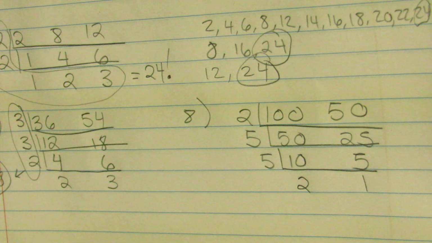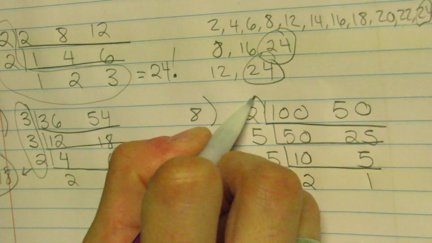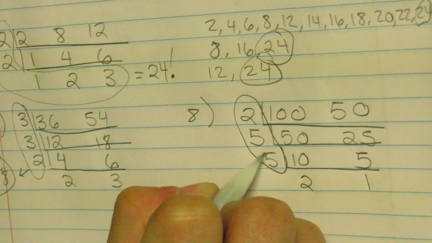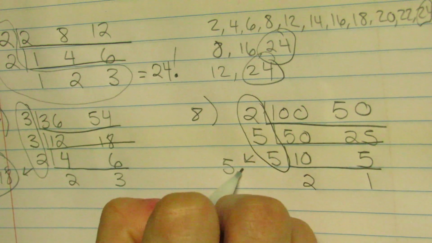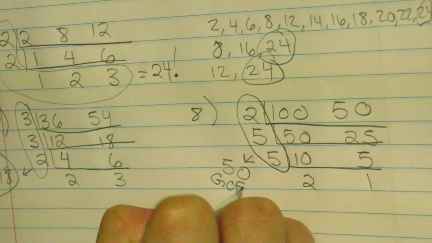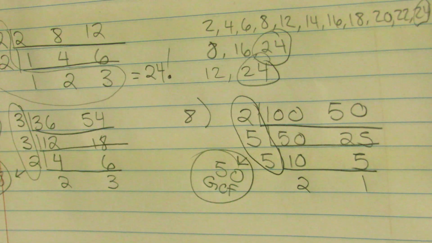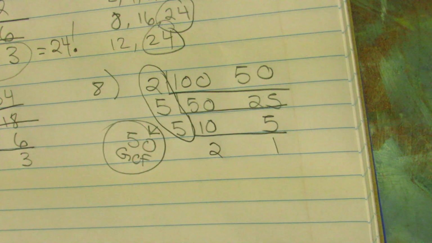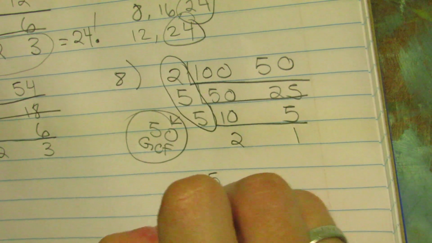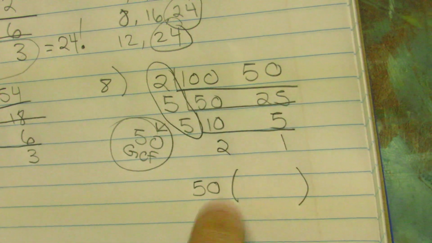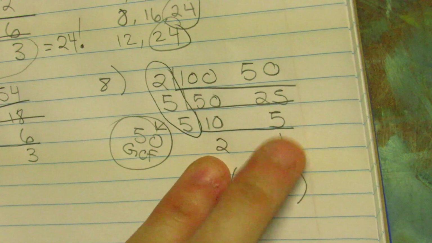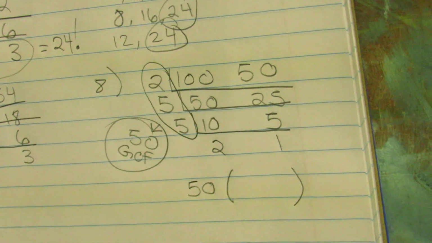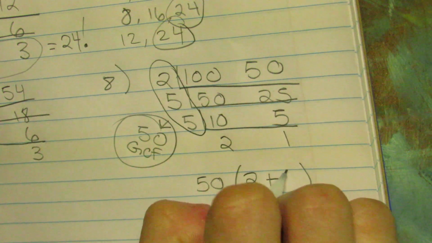Now, this is a GCF, right? We want to look for GCF. So we want to multiply all these. 2 times 5 is 10, times 5 is 50. So 50 is my GCF. Now I'm not done because I want to set this up in that type of equation with the GCF on the outside of the parentheses. So my GCF goes here, and remember I had my parentheses, and these two numbers that were stuck at the end, that's what you guys transcribe as your addends. So remember, we're going to put 2 plus 1.